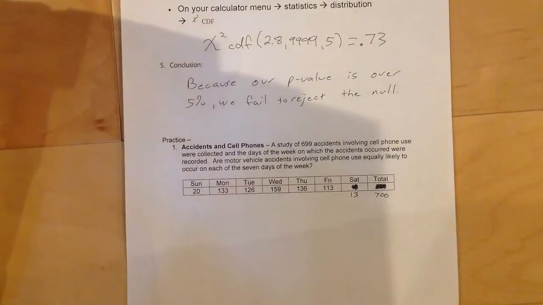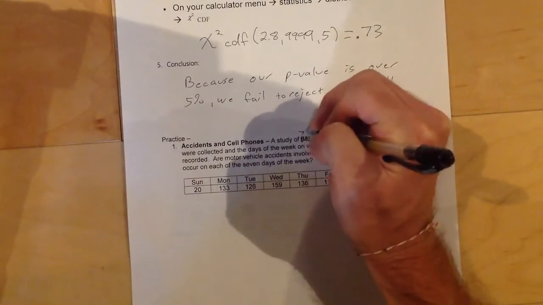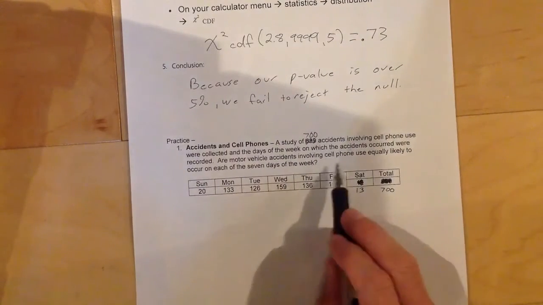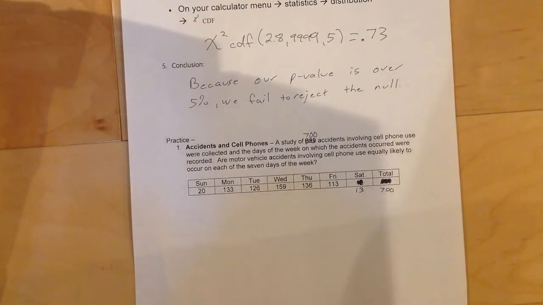So let's take a look at an example of these, and then I'm also going to show you how we can use the calculator to do these. Because again, I always show you the long way so that you see what's happening, but most of the time we are just going to be doing these using the tools on our calculator. So a study of, I actually changed it to 700 accidents involving cell phone use were collected, and the days of the week on which accidents occurred were recorded. Are motor vehicle accidents involving cell phone use equally likely to occur on each of the 7 days of the week?